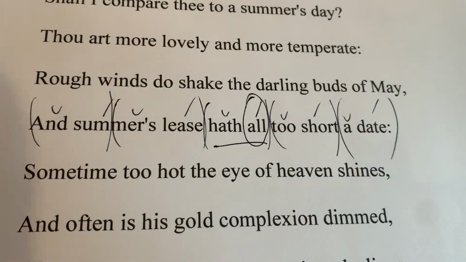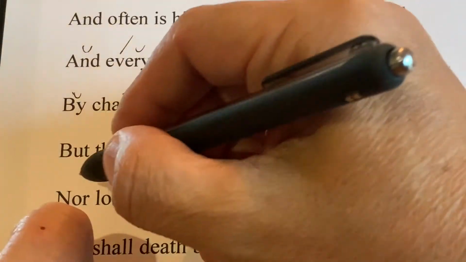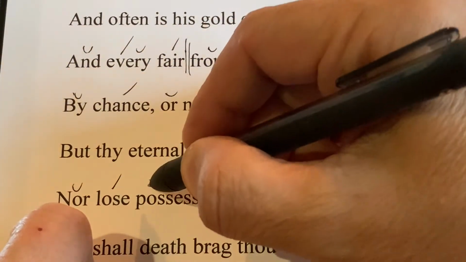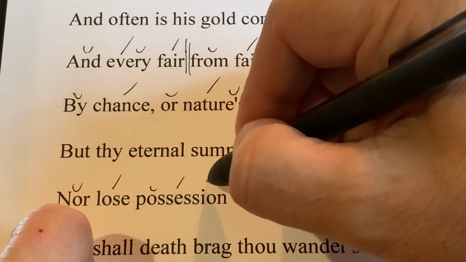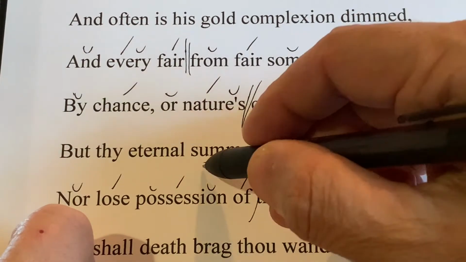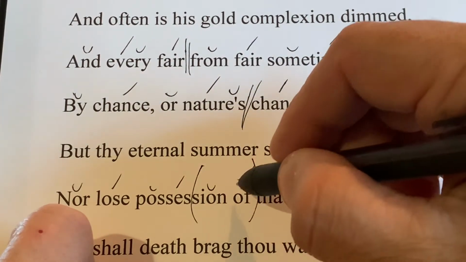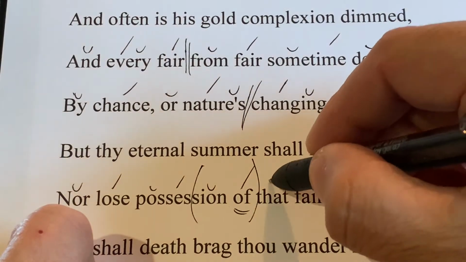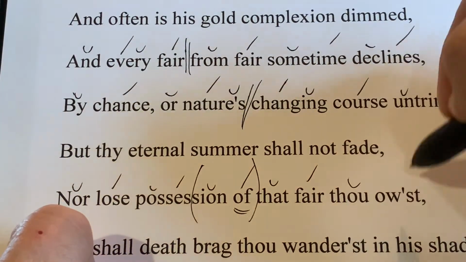And summer's lease hath all too short a date. This promotion does not exist in Chaucer. Nor lose possession of, this is the foot, and there's your promotion right here, that fair thou ow'st.